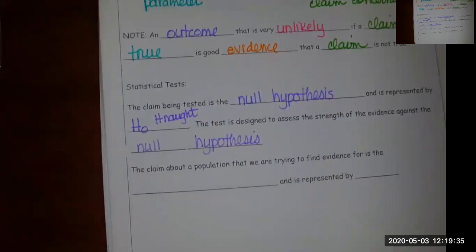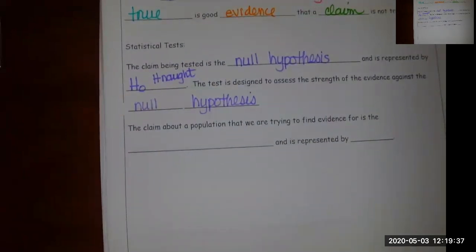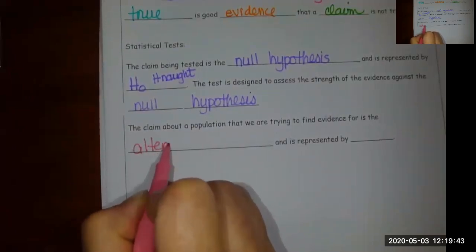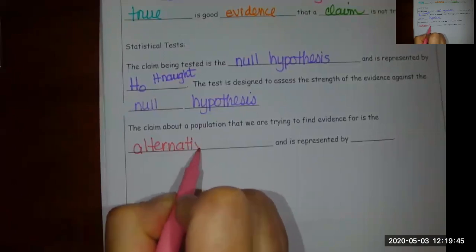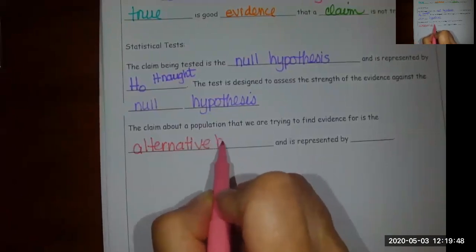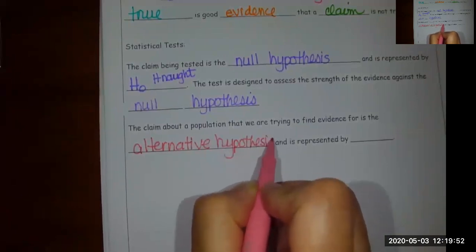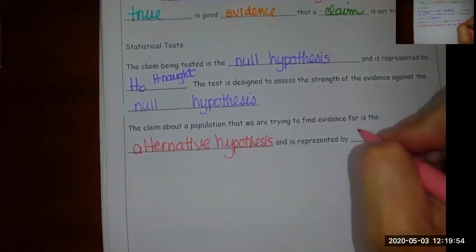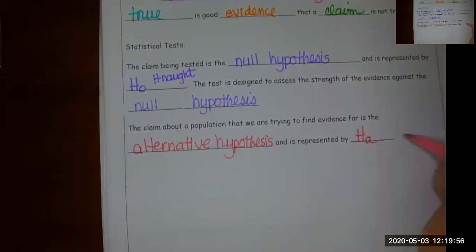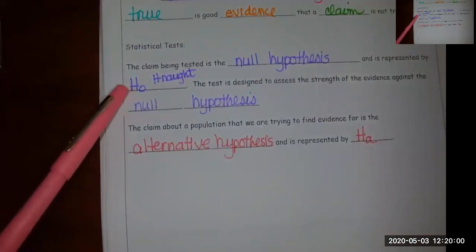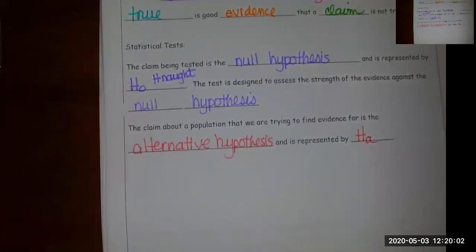The claim about a population that we are trying to find evidence for is called the alternative hypothesis and is represented by a capital H with a little a. So look at those and know that this is the null hypothesis. This is the alternative hypothesis.